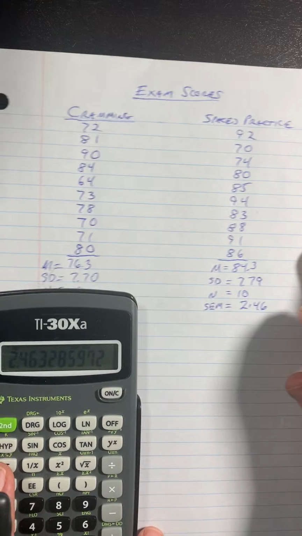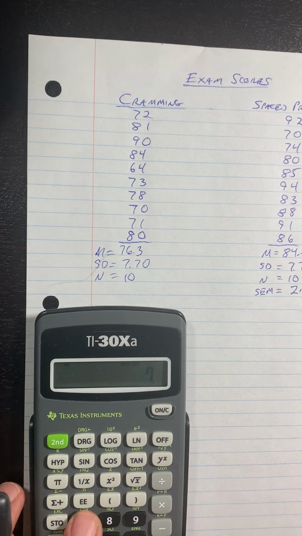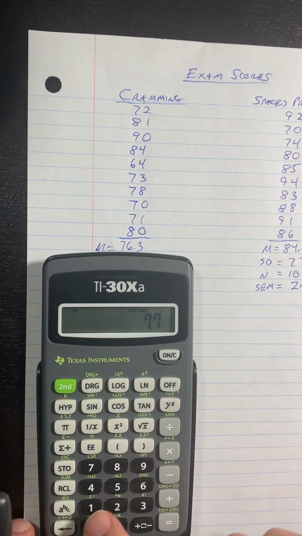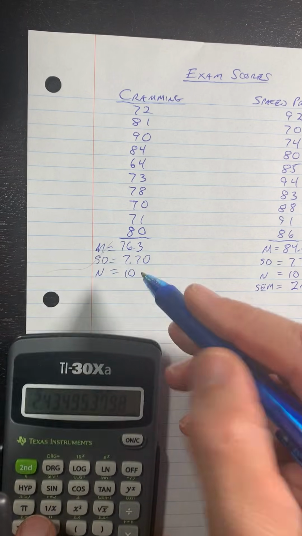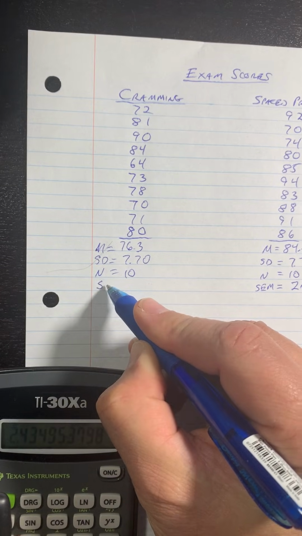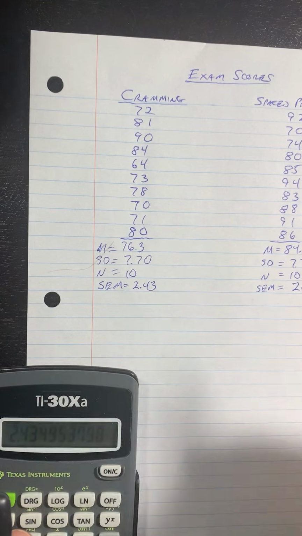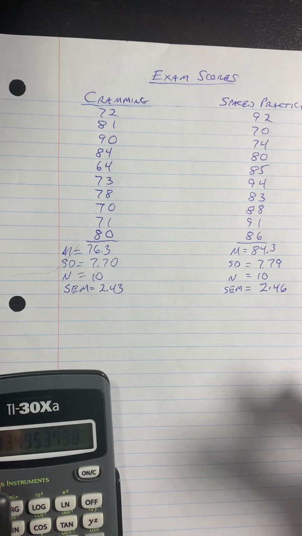2.46. Now I'll do the same on this side. Our standard deviation was 7.7, and I can divide that by the square root of 10, which equals 2.43. So SEM equals 2.43. Okay, now we have all of the information that we need to start doing our analysis.